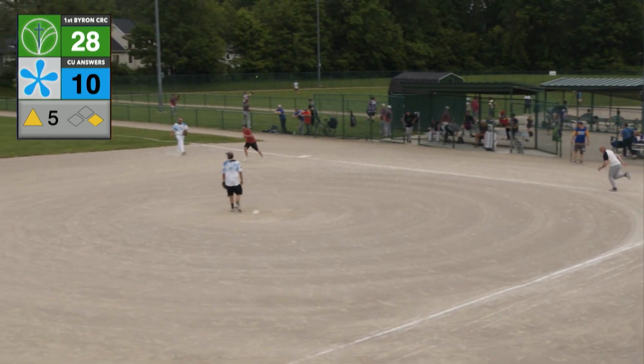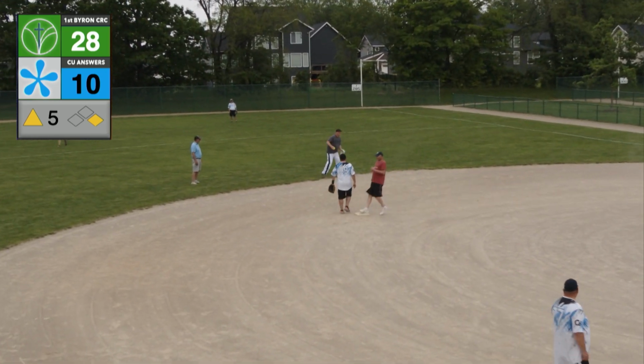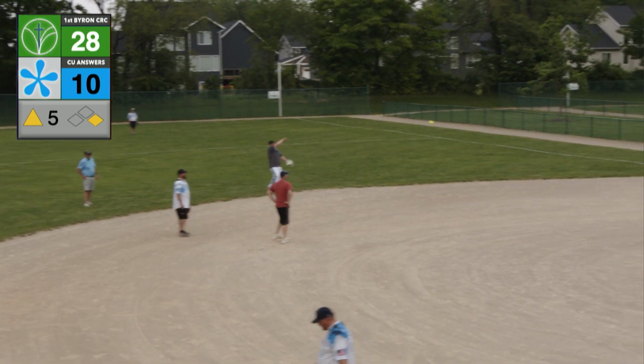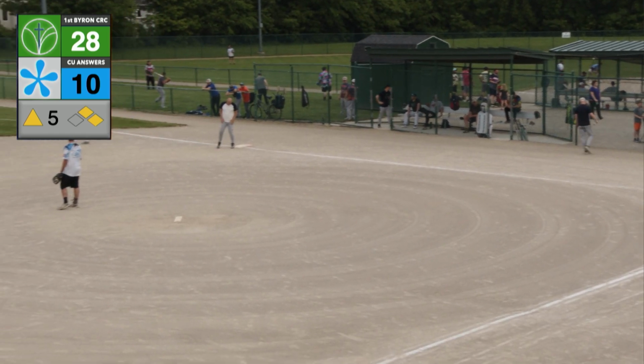This one swung on, hard hit ground ball, going to get past the second baseman. And the inning will continue. 2 on, 2 away.